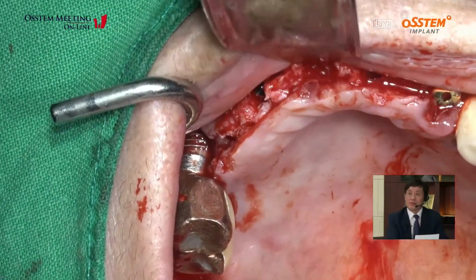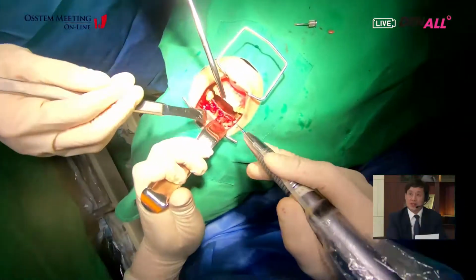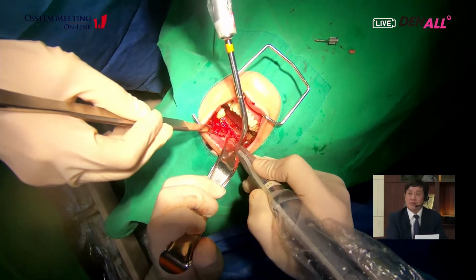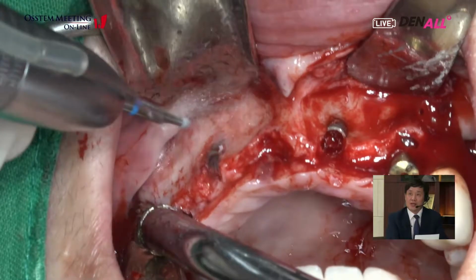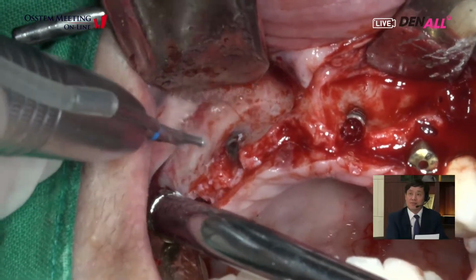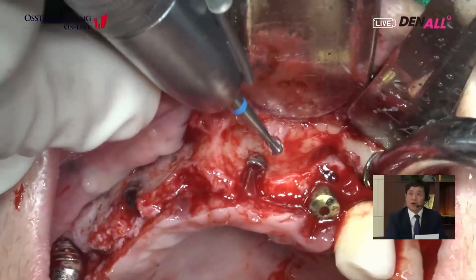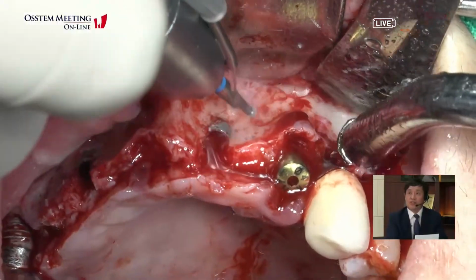He will do the GBR in the anterior areas. Cortical perforation will be done to get blood supply. Yeah, he did the cortical perforation for the blood supply of the graft materials.